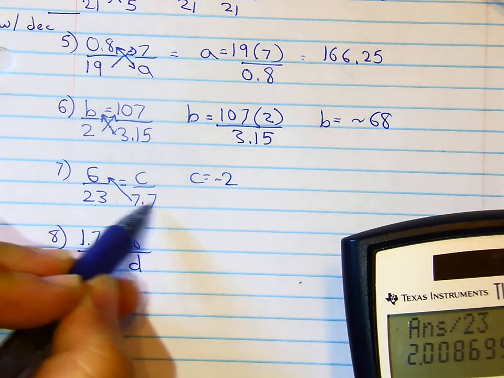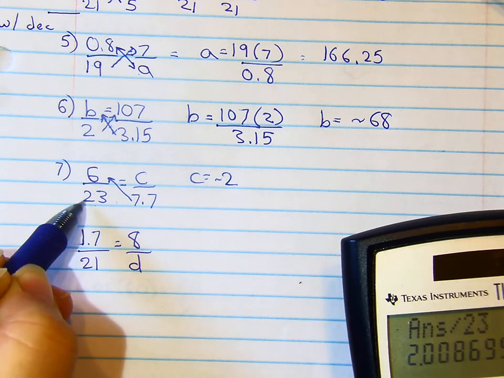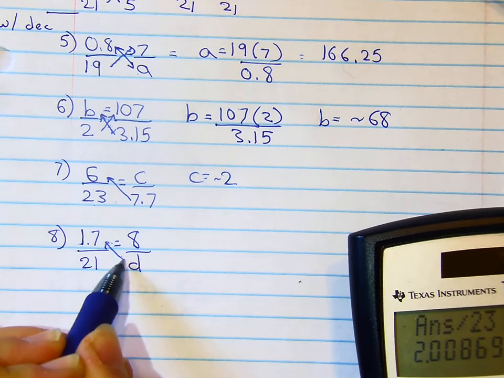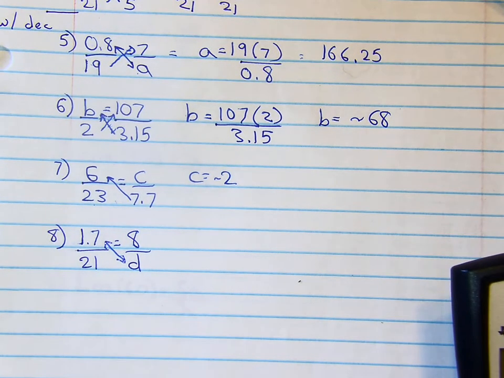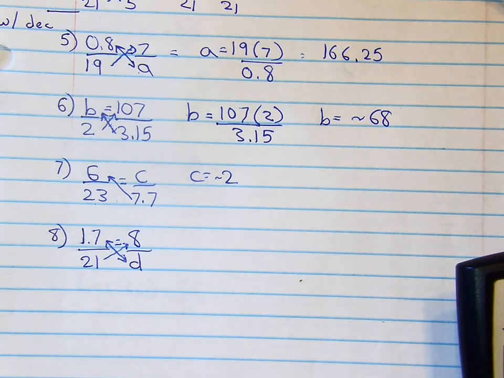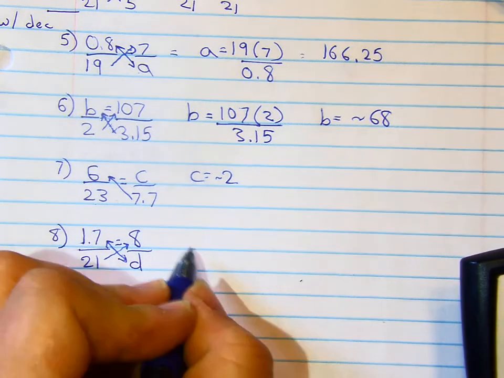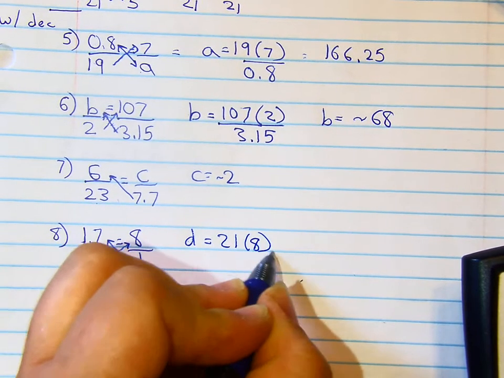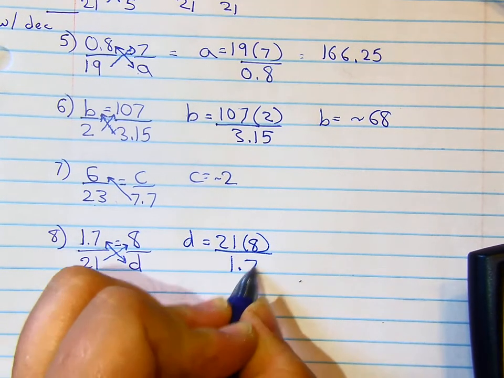So all I did was 7.7 times 6 divided by 23. Down here, I'm going to switch these two quantities and I'm going to multiply here. So I'm going to get D equals 21 times 8 divided by 1.7.